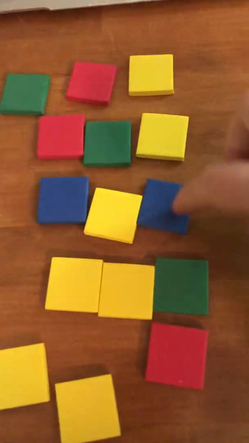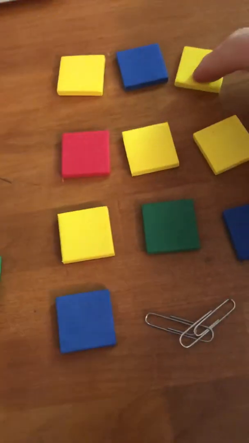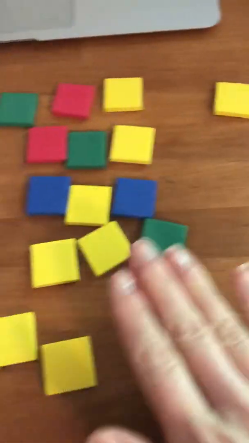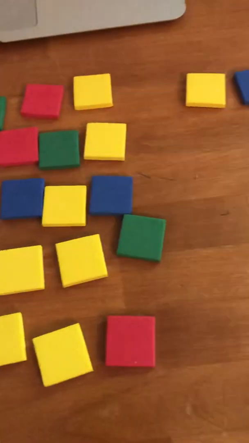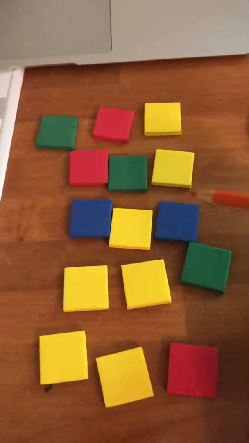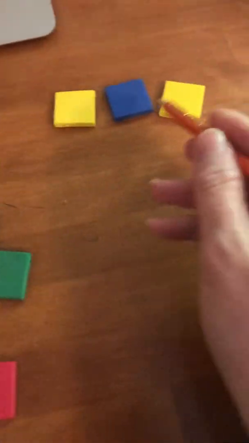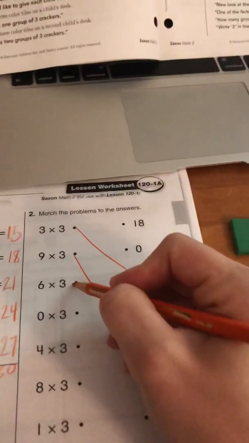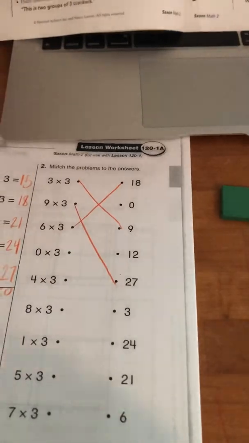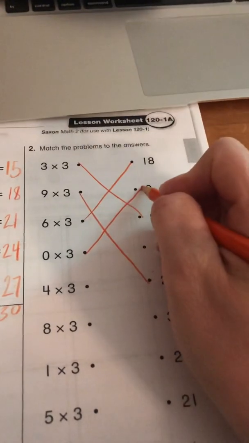6 groups of 3. All right, I've got 1, 2, 3, 4, 5, 6 groups. Let's slide these over. And let's count. Ready? 3, 6, 9, 12, 15, 18. Oh, so 6 times 3 is 18. 0 groups of 3. What do I have? Nothing here, right? So I have 0.